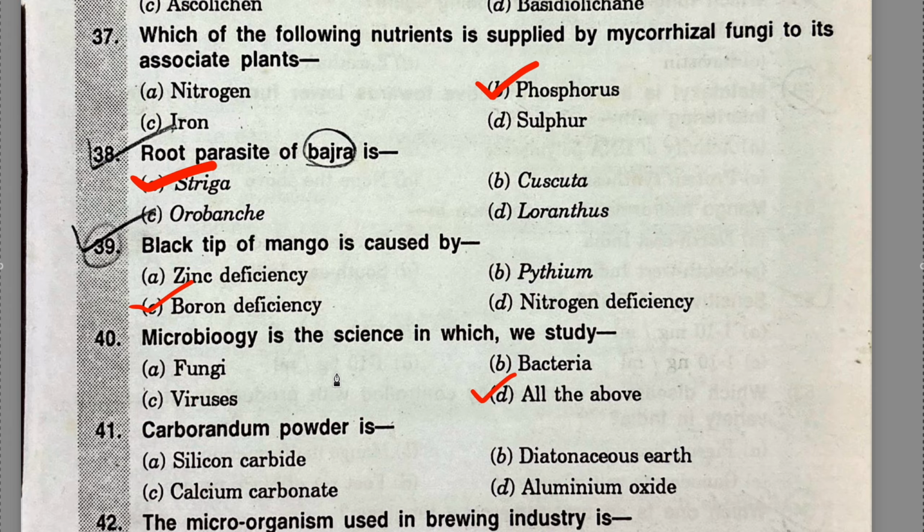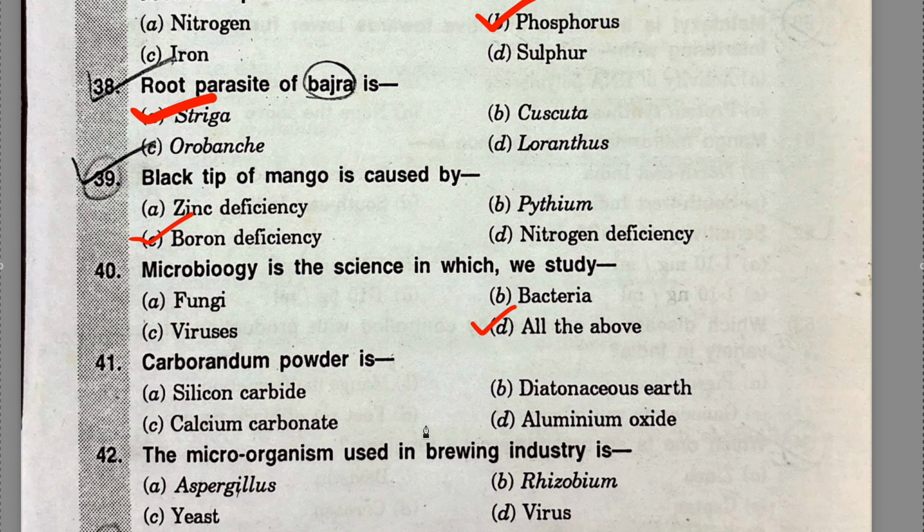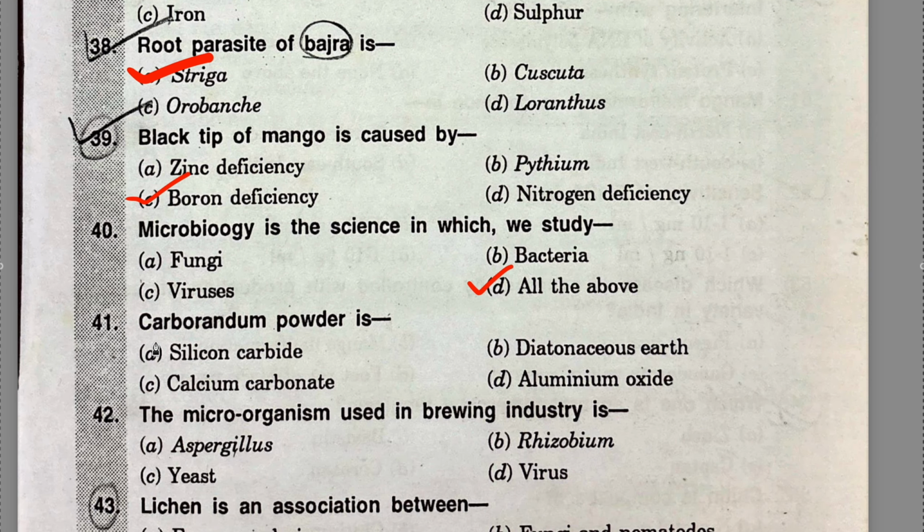Microbiology is the study of microorganisms, which includes fungi, viruses, and bacteria. So, all the above. Question 41. Carborundum powder: option A, silicon carbide, option B, diatomaceous earth, C, calcium carbonate, and D, aluminium oxide.